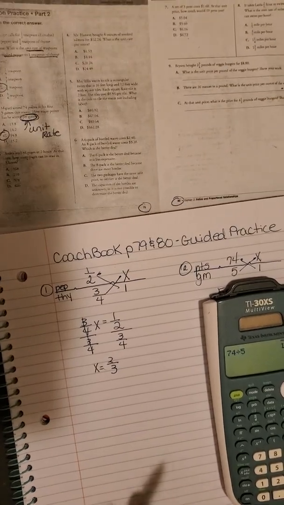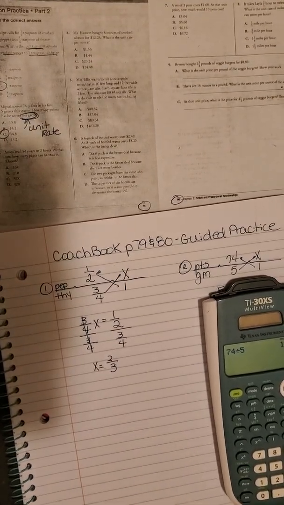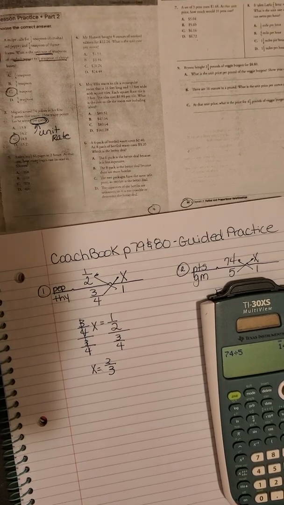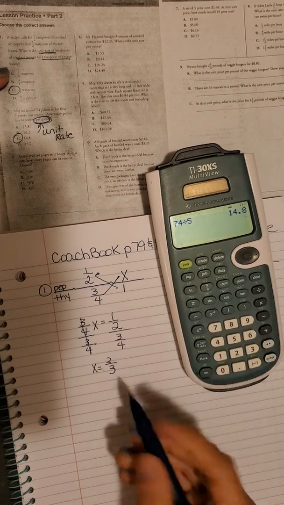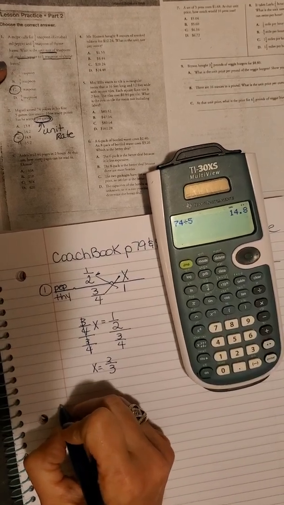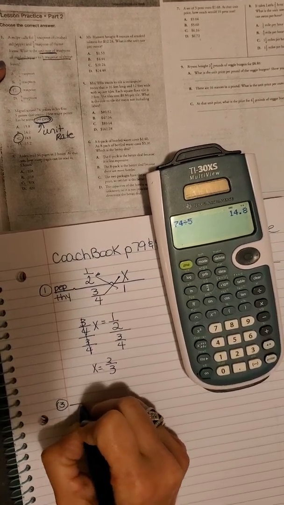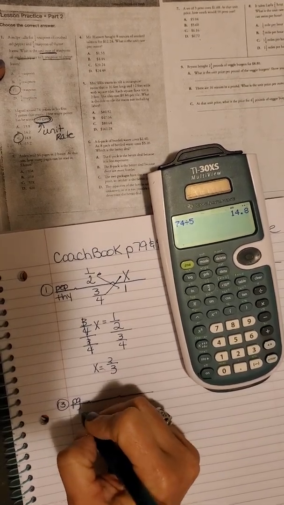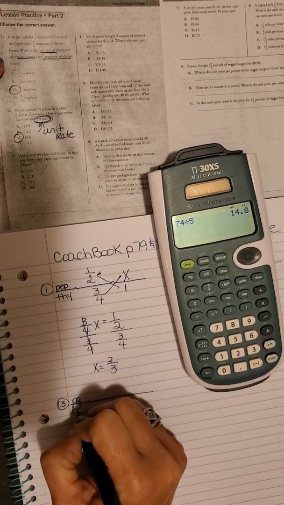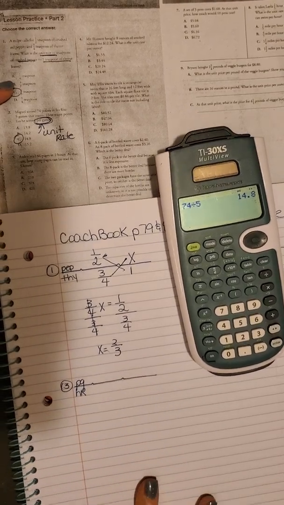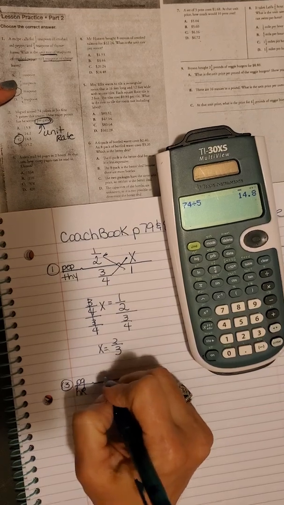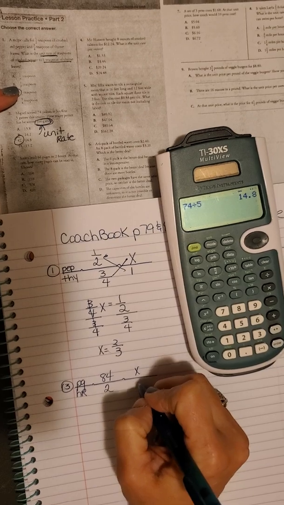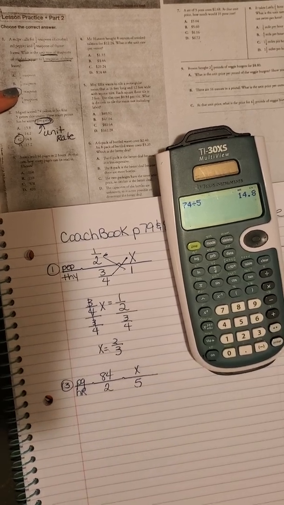All right, number 3. Aiden read 84 pages in 2 hours. At that rate, how many pages can he read in 5 hours? Now, this is not a unit rate problem. This is just a basic proportion. We're just going to set up a proportion. So we have pages per hour. We can do 84 pages in 2 hours. So how many pages can we do in 5 hours?